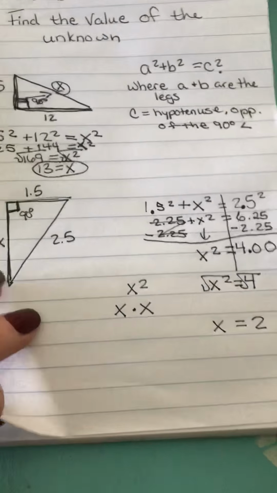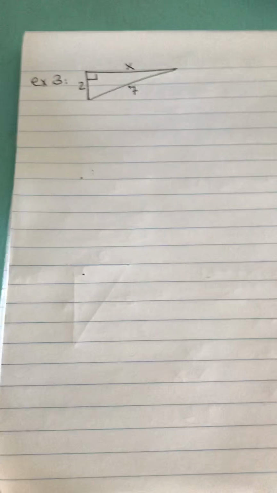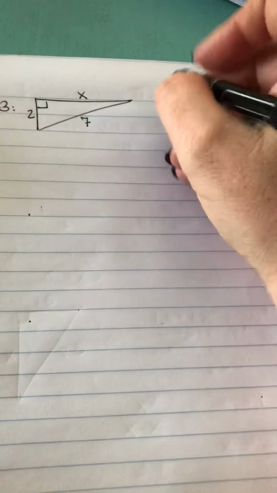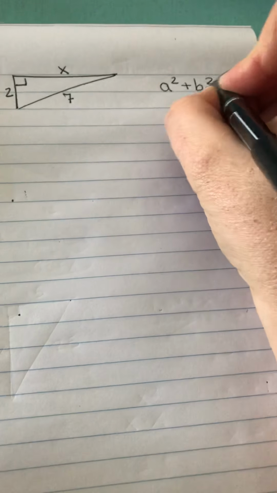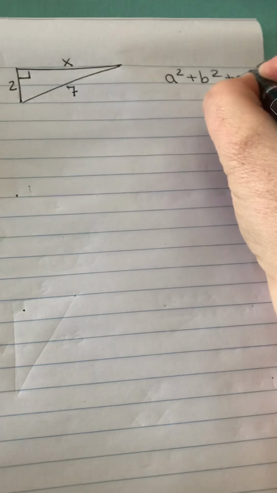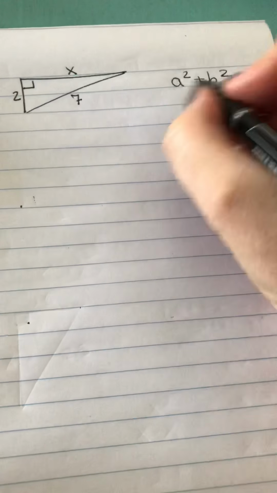Just in case you're not, I'm going to go on ahead and do one more that I was sent from Miss Ortiz. All right. And hopefully you're getting a good hang of this, okay? If you're not, you might want to start doing this. A squared plus b squared equals c squared. That's the form, right? That's the Pythagorean theorem.